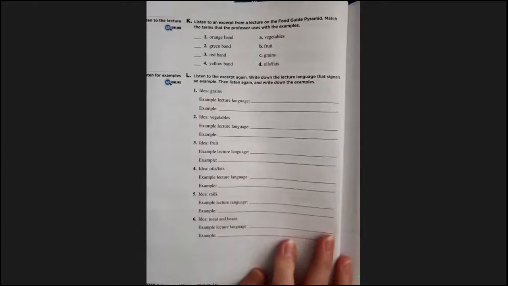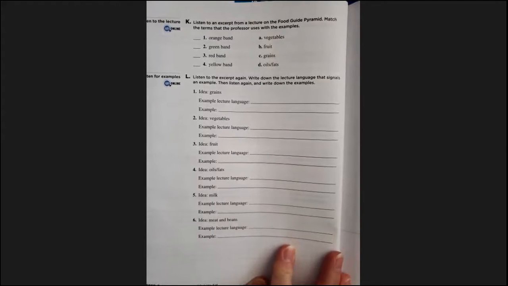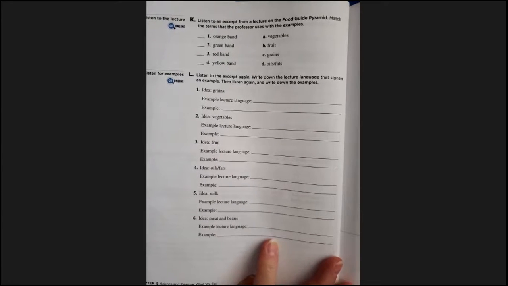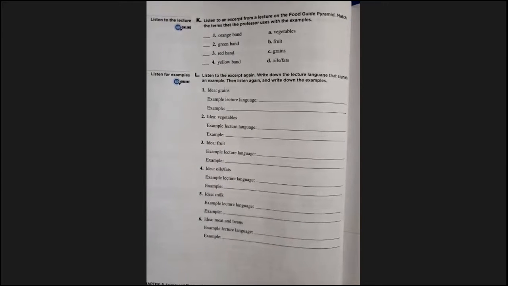And we talked about that the reason they put meat and beans together, even though they don't seem like the same kind of food, is because they're proteins. So one of the categories is actually foods that we get protein from. So that would also include eggs and other things like that.